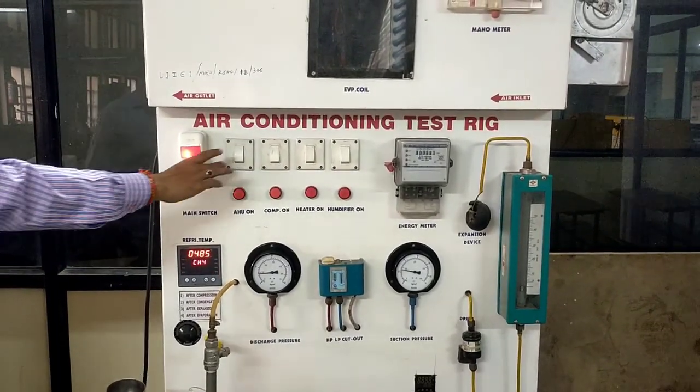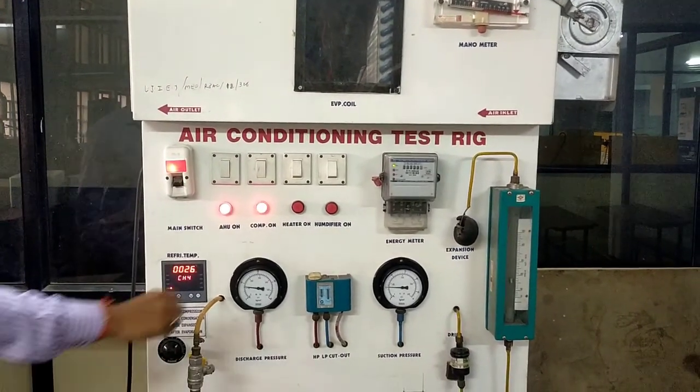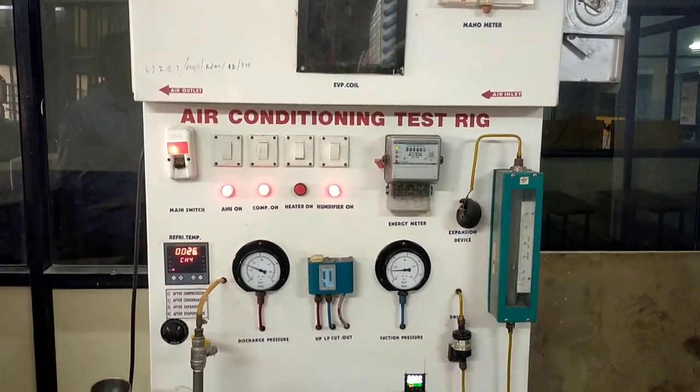We have to switch on the compressor for the cooling effect, and we have to switch on the humidifier so that the heater in the humidifier will start. After some time, the water in the humidifier will heat up to 90 or 100 degrees Celsius.